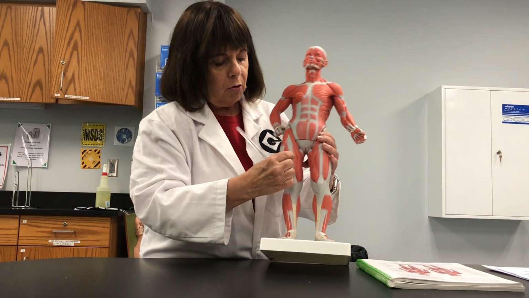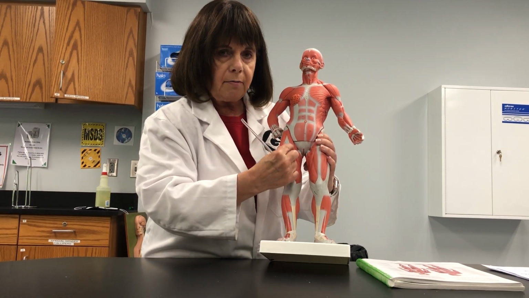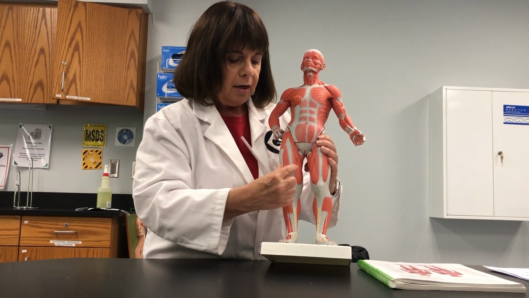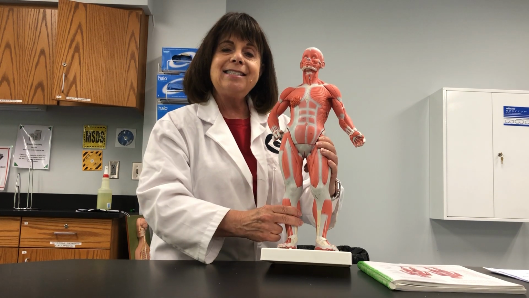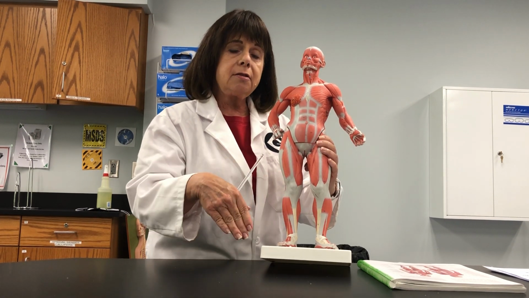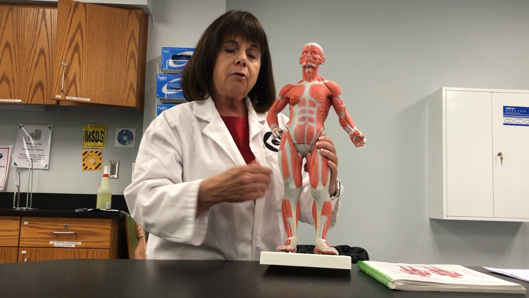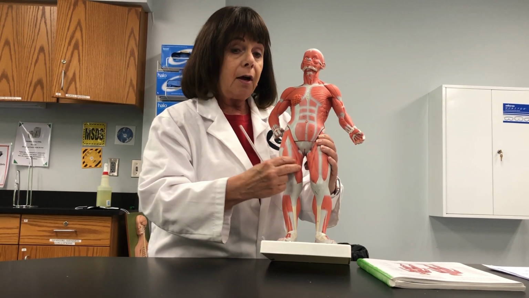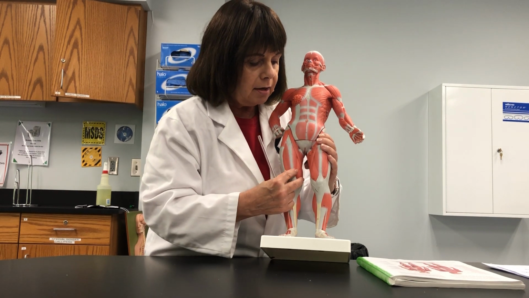In the front, you have the quadriceps muscles. There's 4 of them. The biggest one is the rectus femoris, and those 4 muscles extend the lower leg. You need 4 to extend the lower leg. You need 3 to bend it. Here you need more muscles because we're going against gravity to stand up.